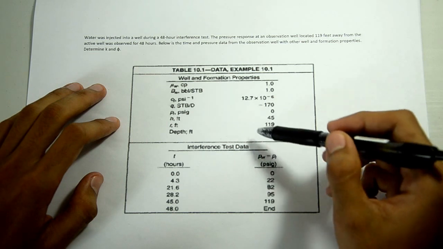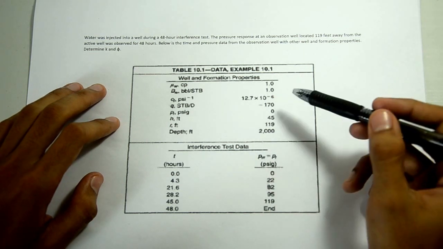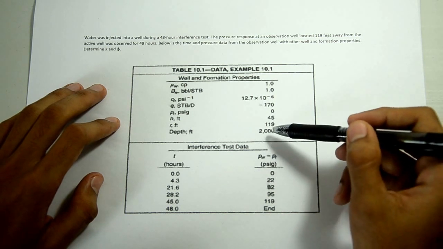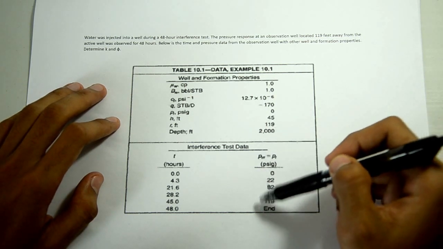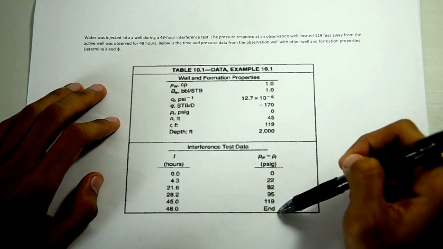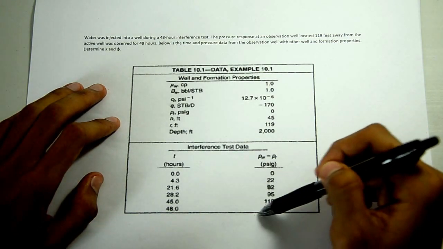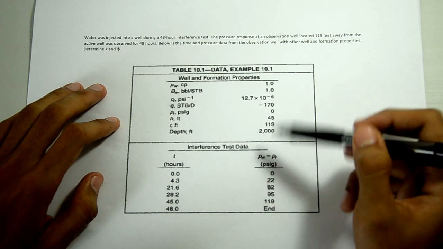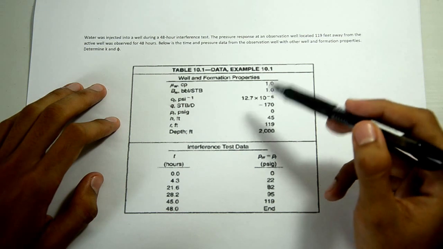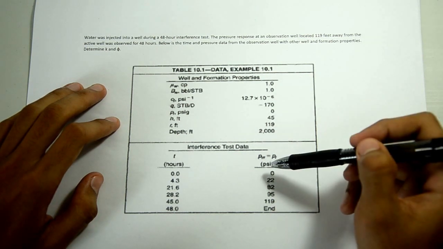We can ignore these two values since we are going to plot on a log-log graph. Next, the last point in the given pressure data is stated as n. We can also ignore this data because we cannot plot it. So basically, we will only plot 4 out of 6 points for this example.